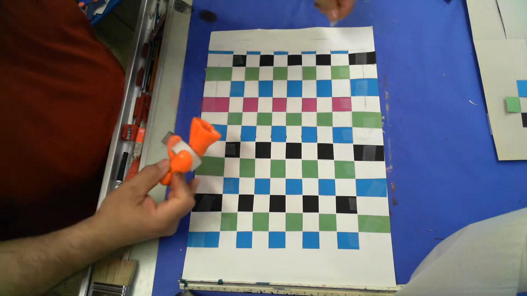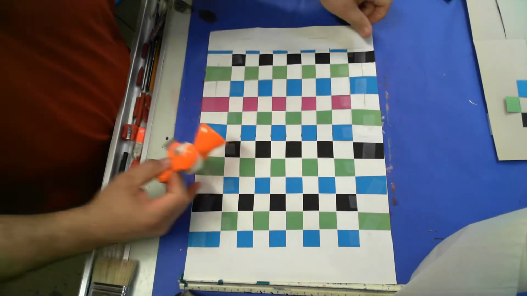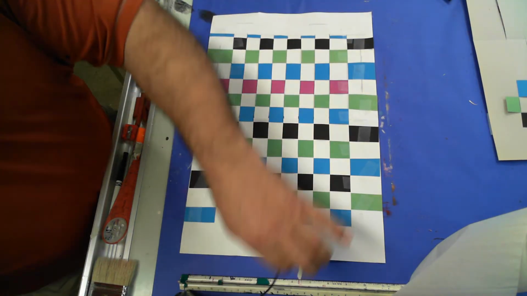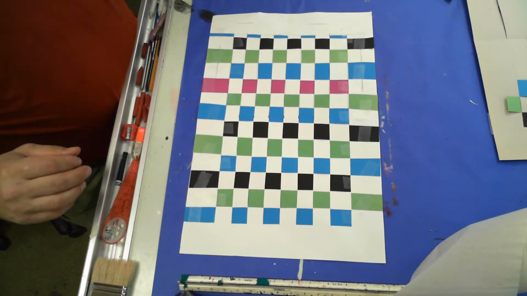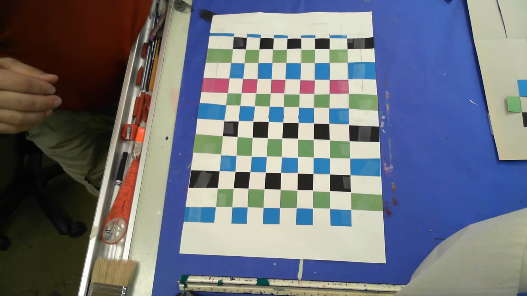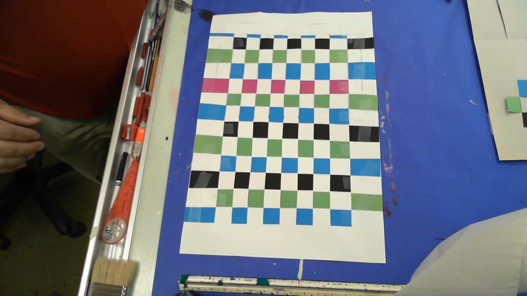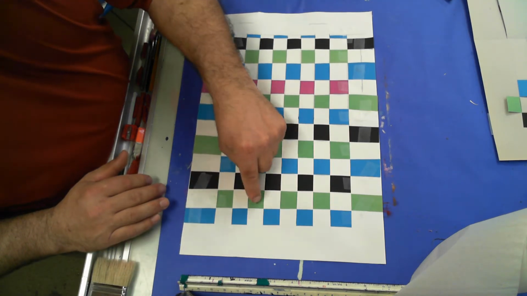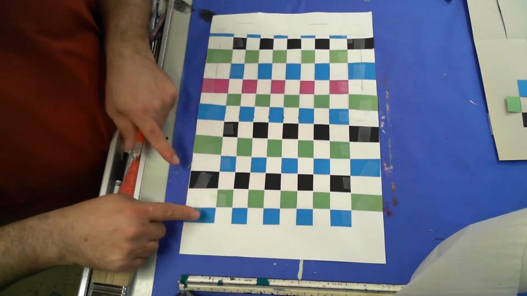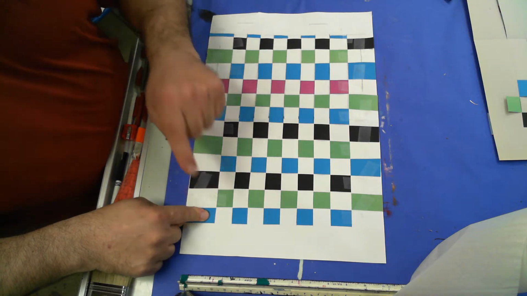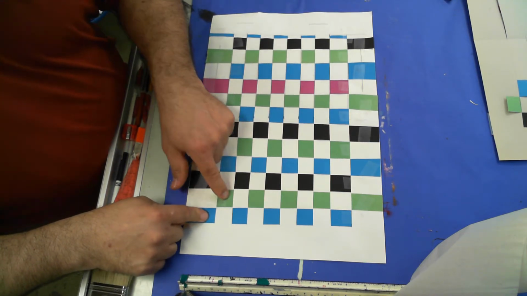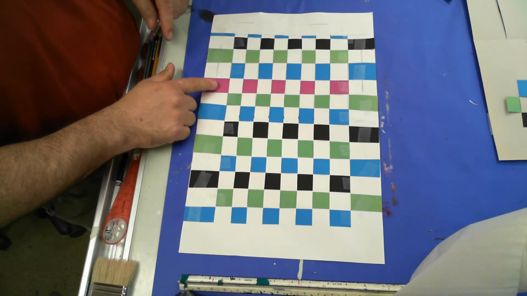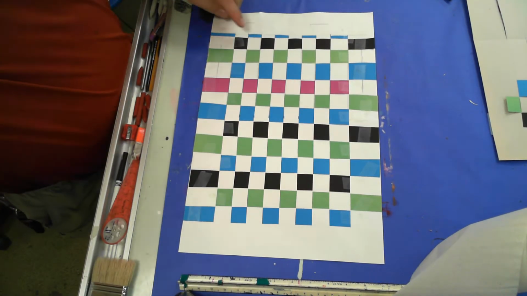Now, we are creating pattern and repetition, which is a foundational element of art. It is a requirement of the state of Minnesota that we teach children about the foundational elements. And so we are doing pattern. And if you notice, it's a checker pattern. So it's every other one. We also have a pattern where we go green, blue, green, black, blue, green, black, blue, green. Red, violet, blue, green, black, blue, green.